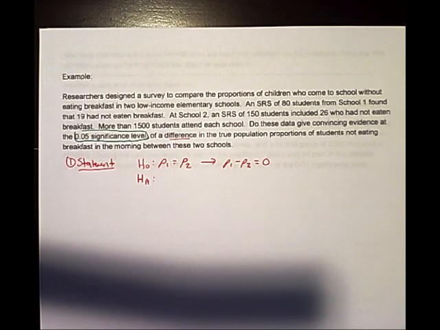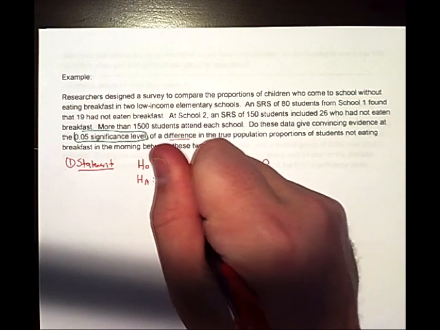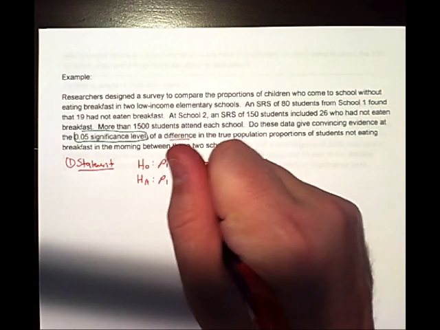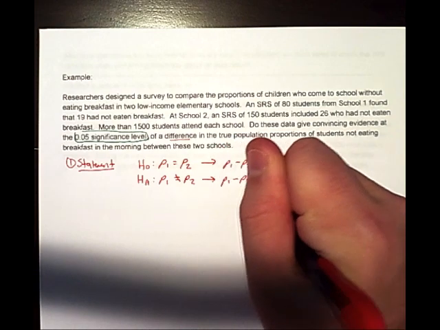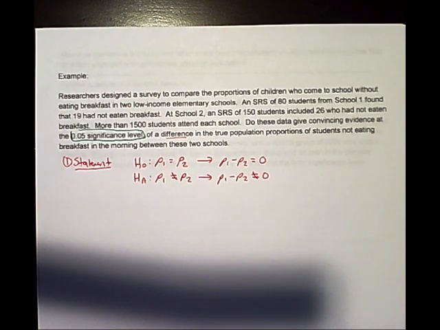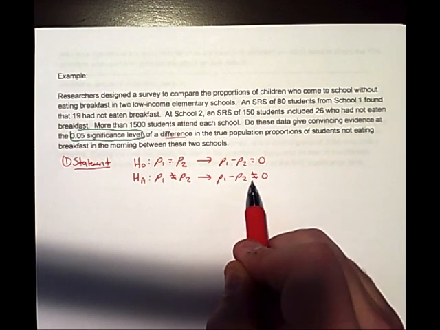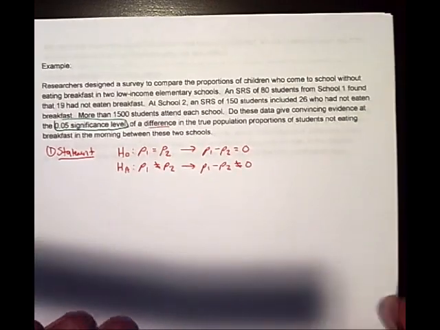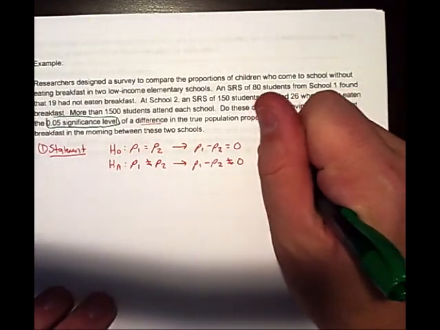All right. The alternative hypothesis is that there is a difference, or they do not equal each other. Or that if I subtract p2 again from both sides, it's not going to be equal to 0. All right, so this lets me know it's a two-tailed test. And you should define for your reader what p1 and p2 are.